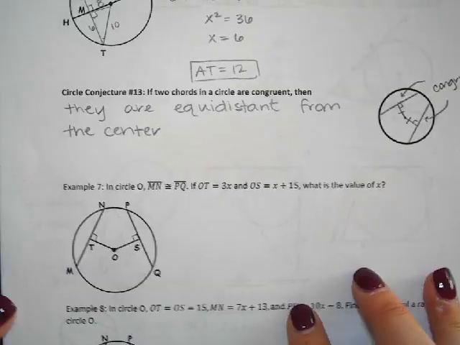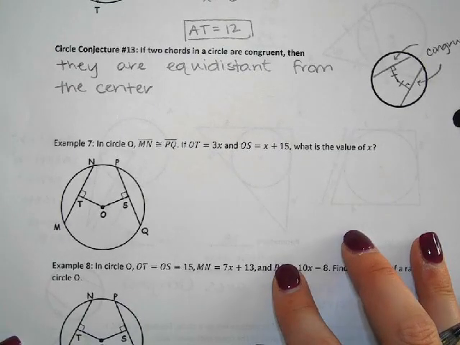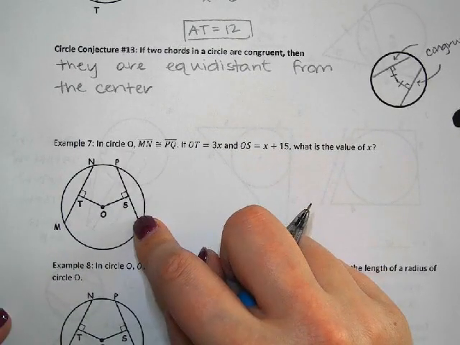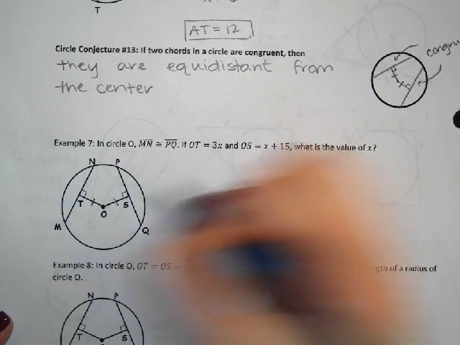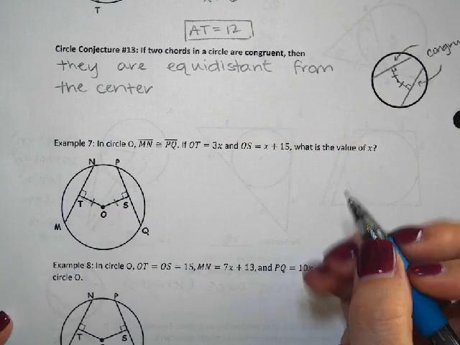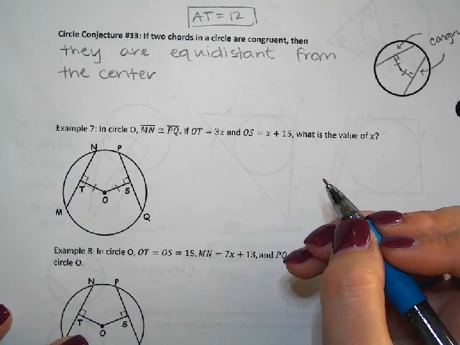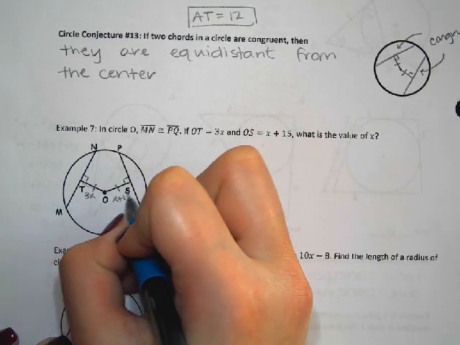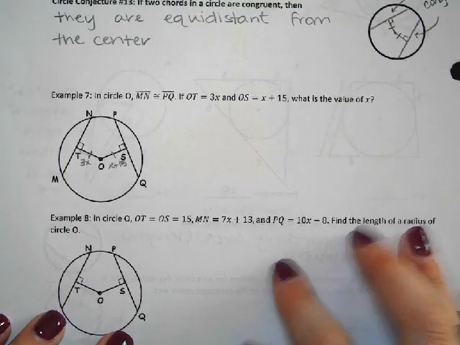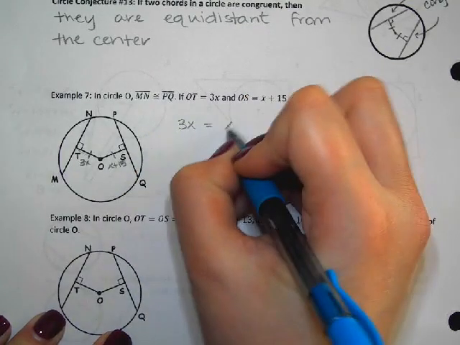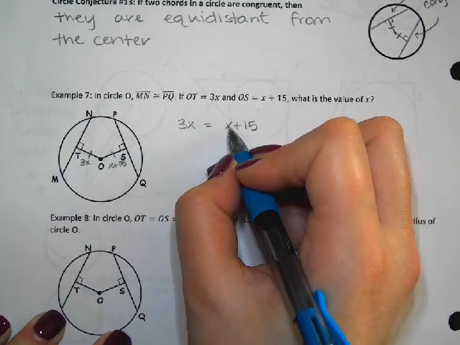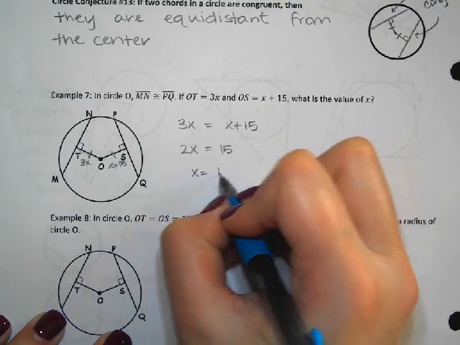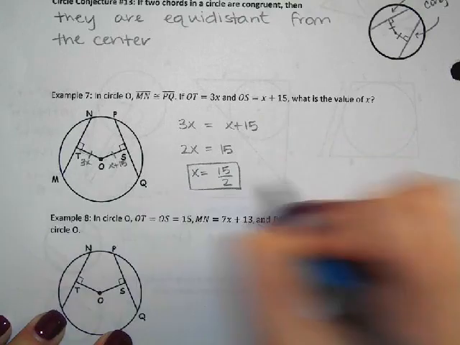Okay. So in example 7, it says MN is congruent to PQ. So they're telling you that the chords are congruent. And so that means that they are equally distant from the center. So that means that these two distances are the same as well. So OT is 3x and OS is x plus 15. And they want us to solve for x. So I'm going to say 3x equals x plus 15. And I can go ahead and subtract the x over to the other side. So 2x equals 15. And so x equals 15 halves.